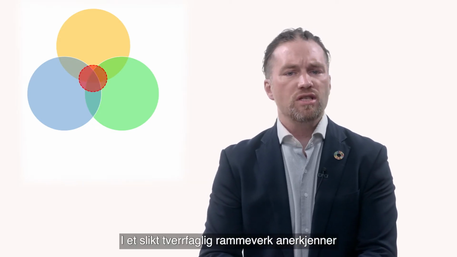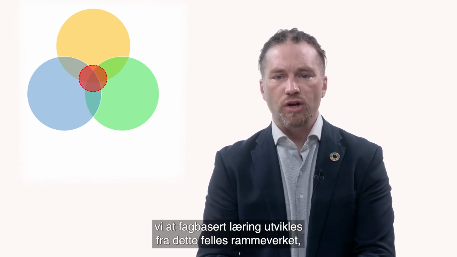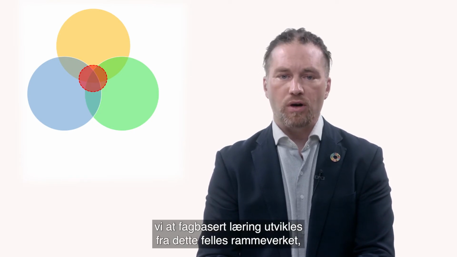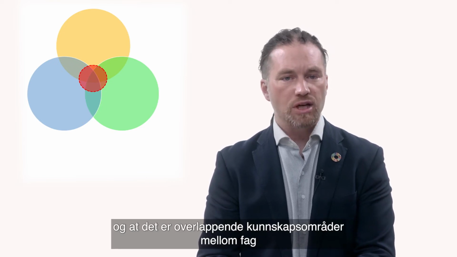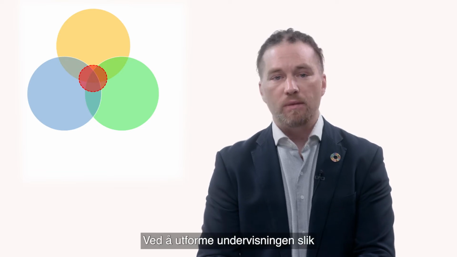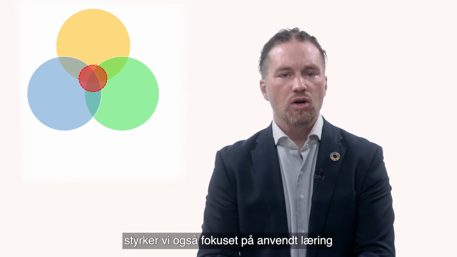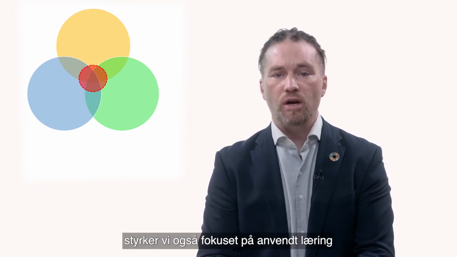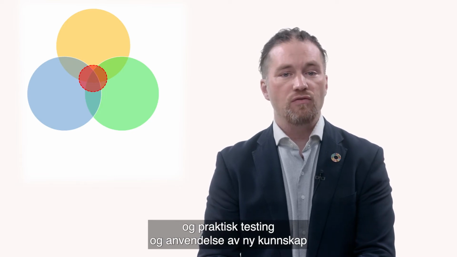Within such an interdisciplinary framework, we acknowledge that subject-based learning evolves from this common framework and that there are overlapping knowledge areas between subjects that can enhance the overall learning experience. By designing teaching to work with this common framework, we also strengthen a focus on applied learning and the practical testing and application of new knowledge within real-world context.